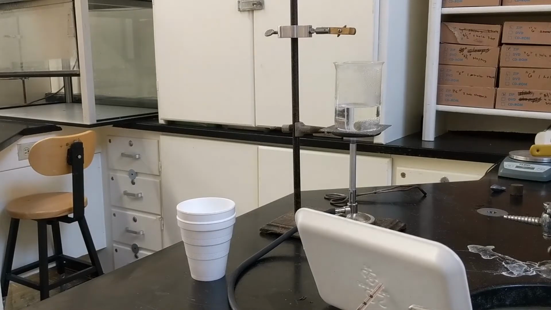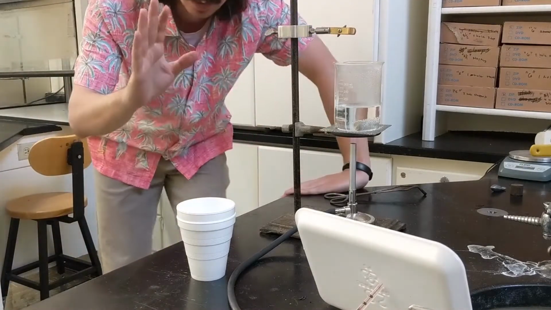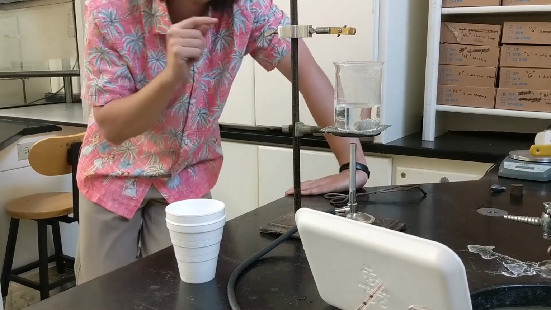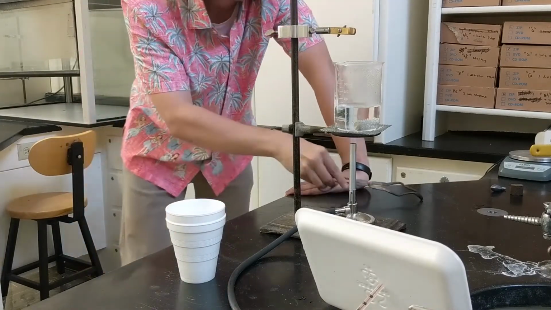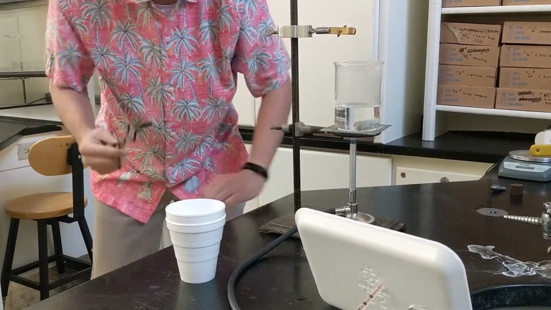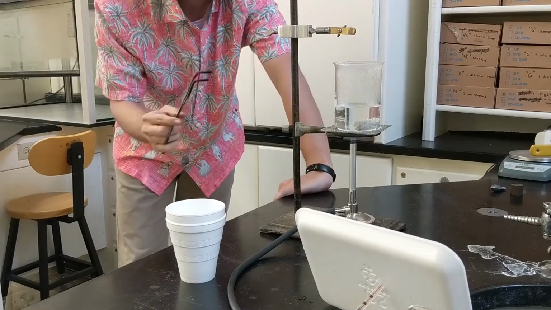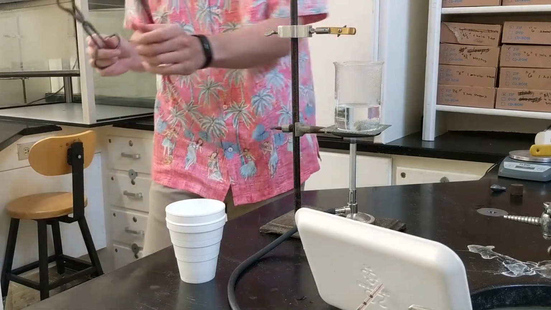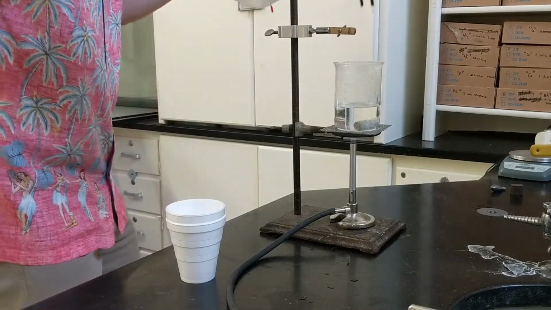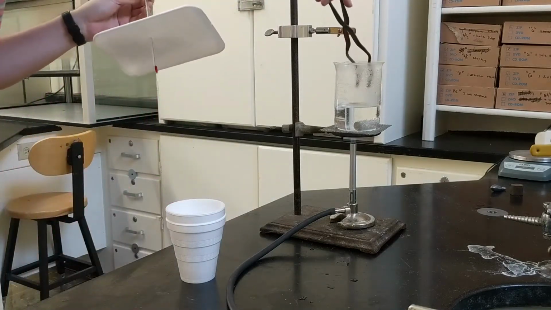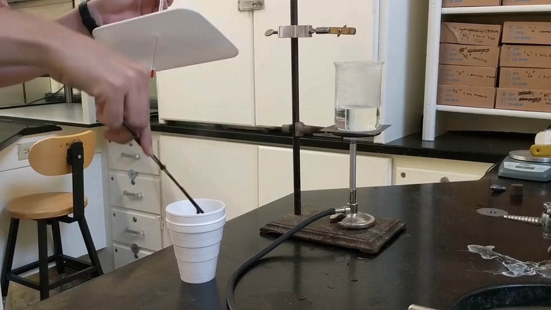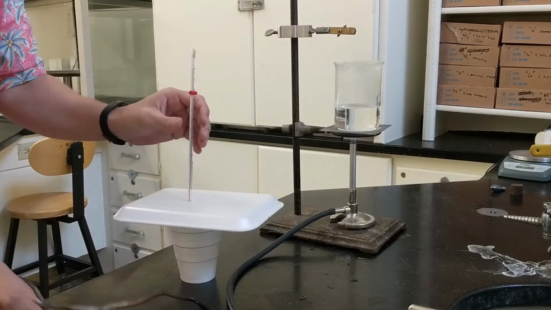All right, so now it is time to take the metal out and put it in our cup of water. We want to do this as fast as we can because we want to make sure that all the heat is going into that water. The longer we take, the more heat gets released into the area around it. So I want to have everything ready to do this as fast as I can. There we go.